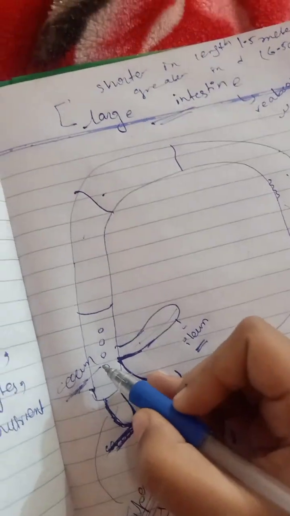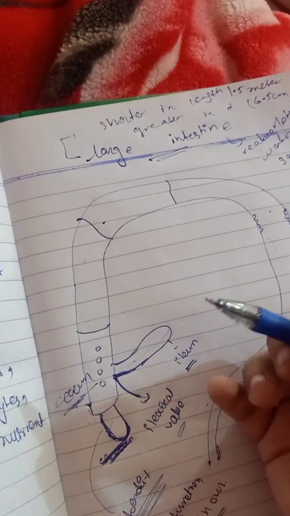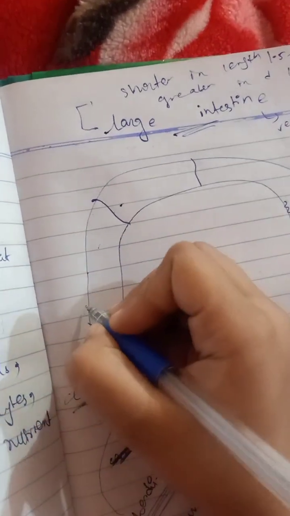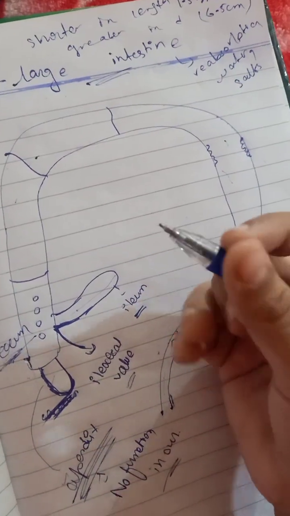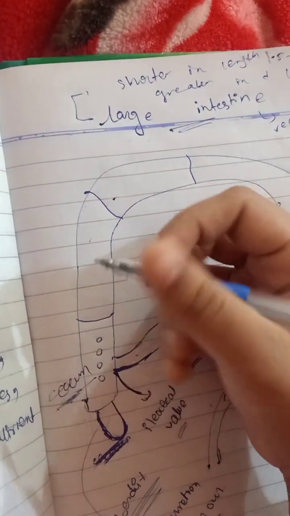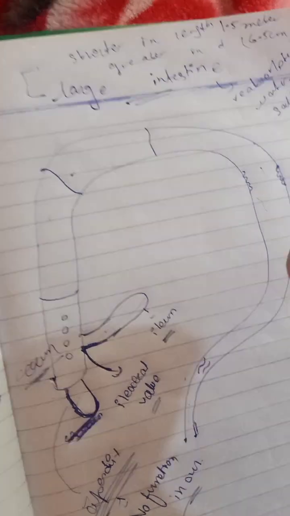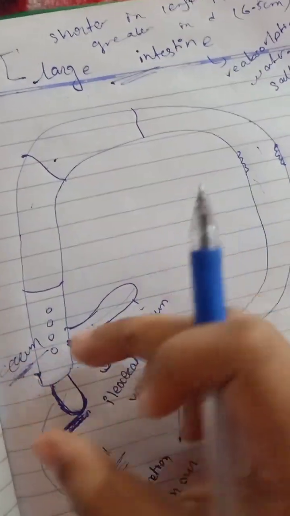After that, here you can see the cecum. After the cecum we have the colon. The colon is the next region after the cecum.